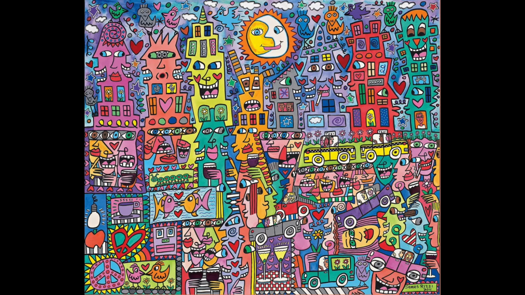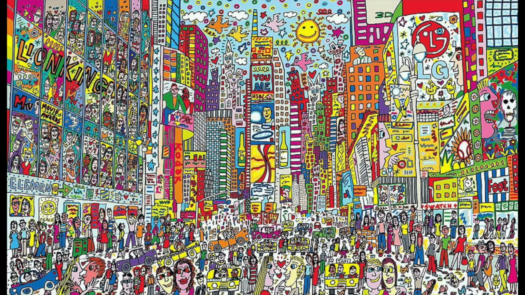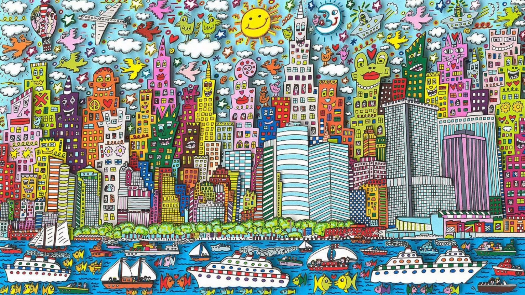Now, when we think about the subject matter and the style, he is best known for his anthropomorphic cityscapes. When I say anthropomorphic, I'm talking about giving human characteristics to something that's not human. Rizzi would make his landscapes and his cityscapes expressive. He would show moods and feelings. He would give facial features to those buildings and the sun and the sky and any other elements within his composition.